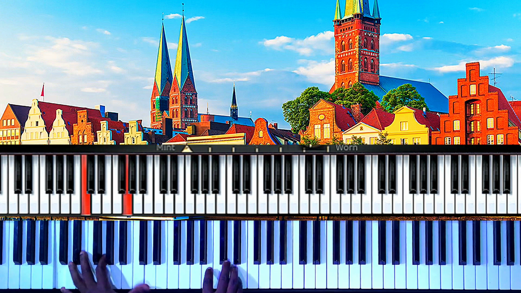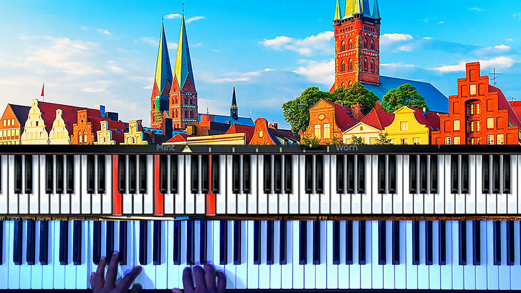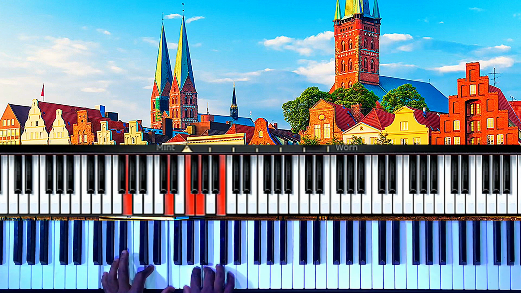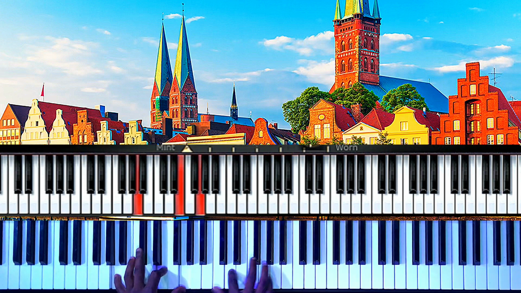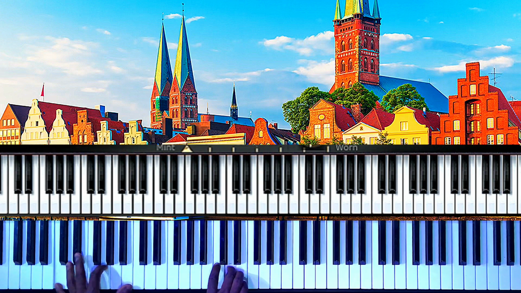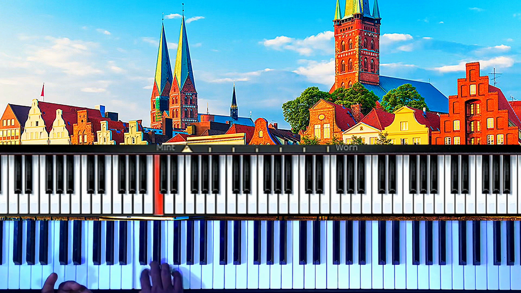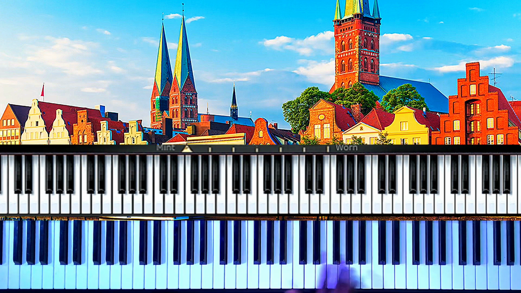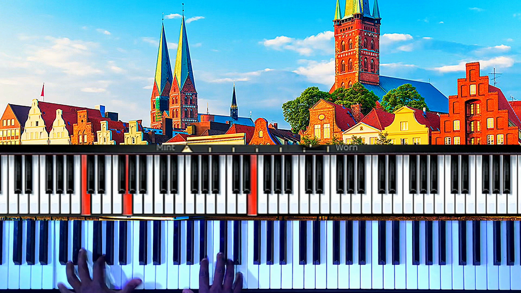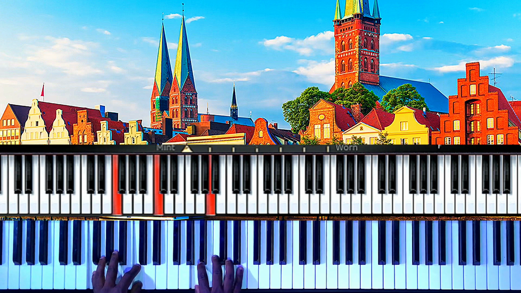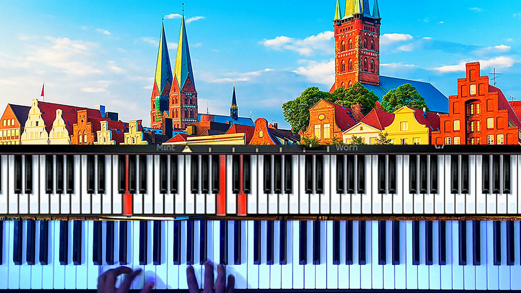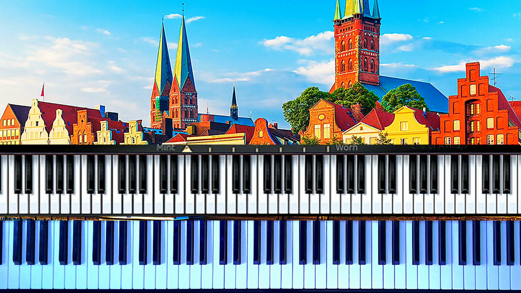I'm doing this in the key of C. So now, how do I form triads with this melody?